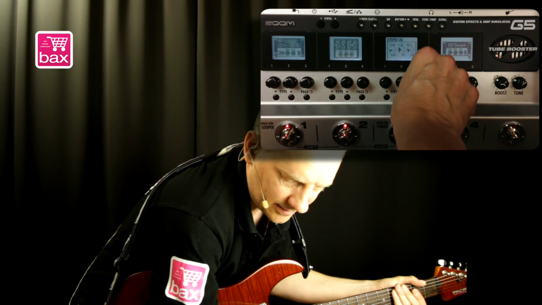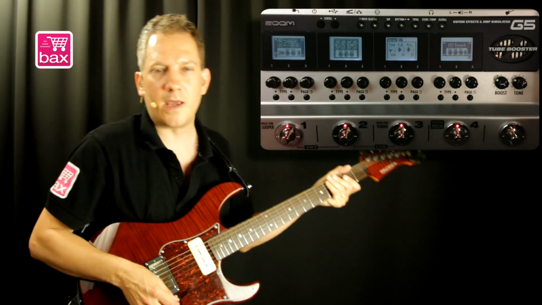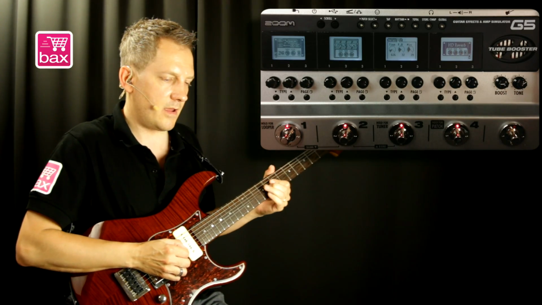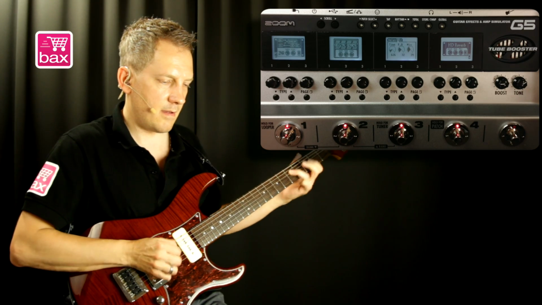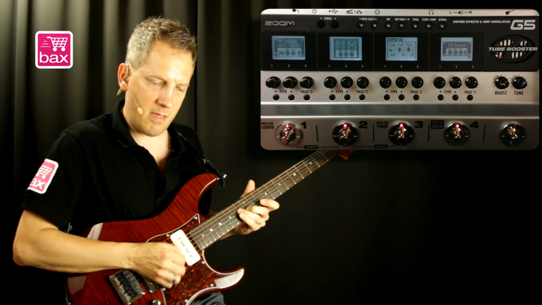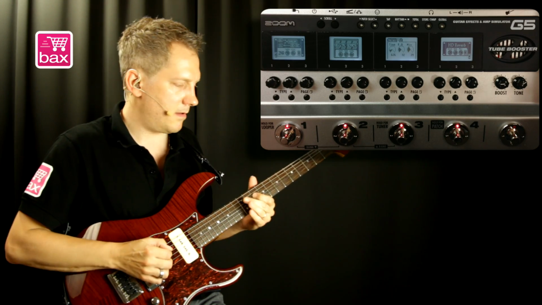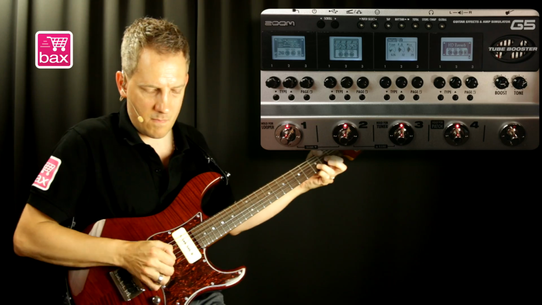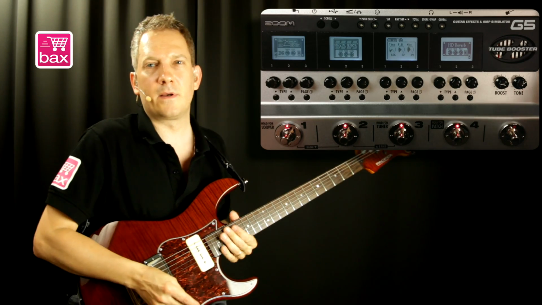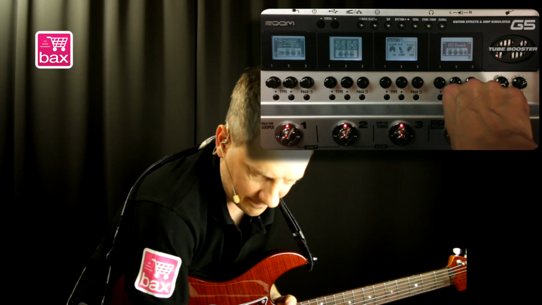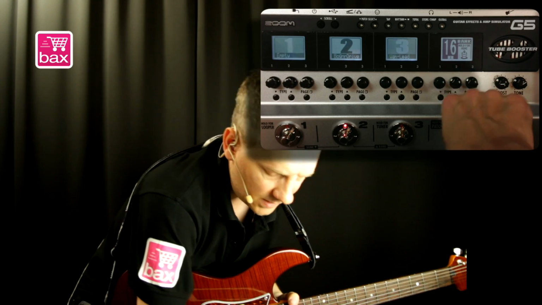Okay, I'm switching the delay back on, and I'm increasing the mix to hear more delay. So as you can see, you can really create some great sounding patches with the Zoom G5.